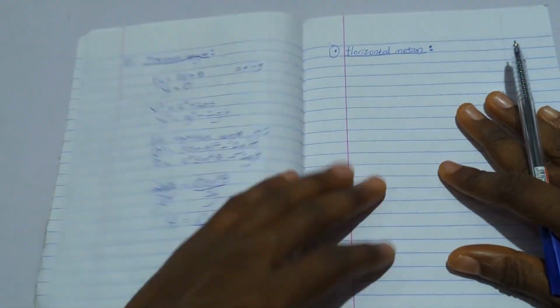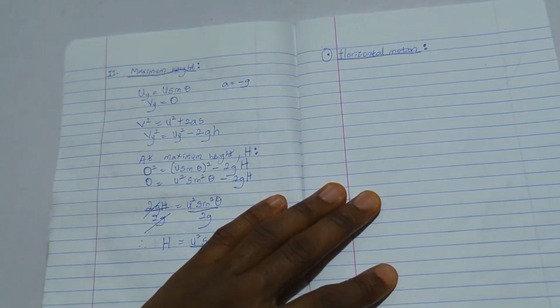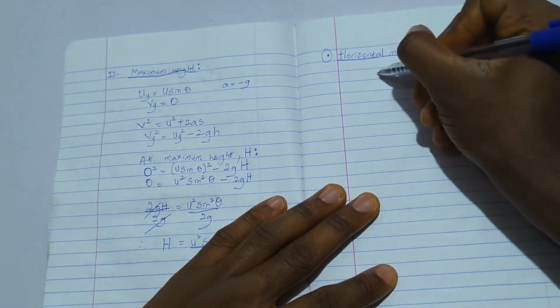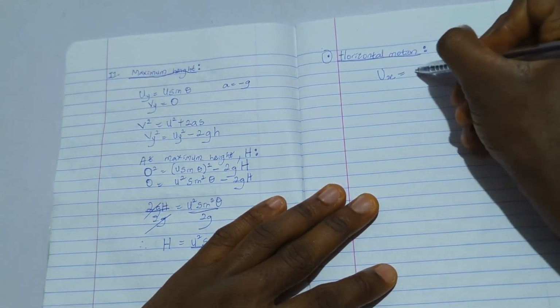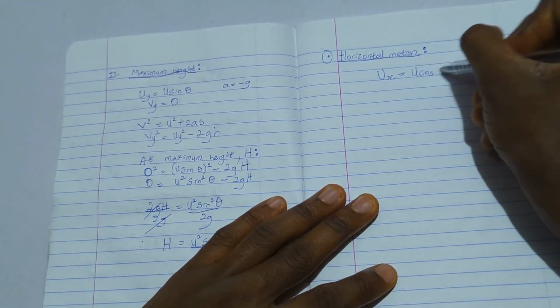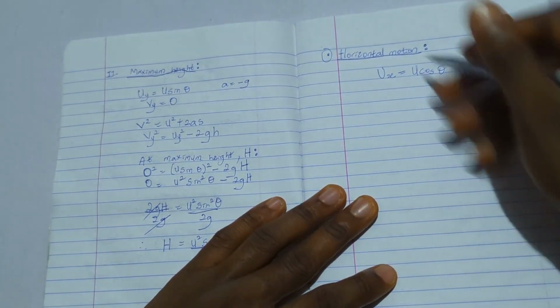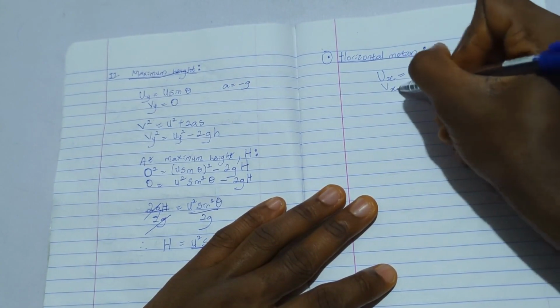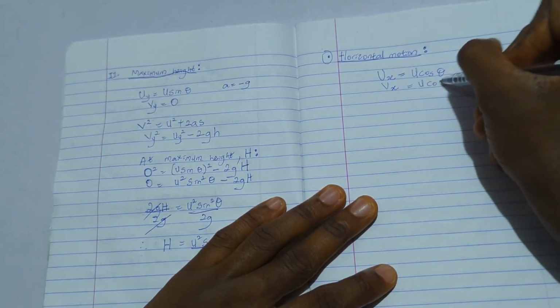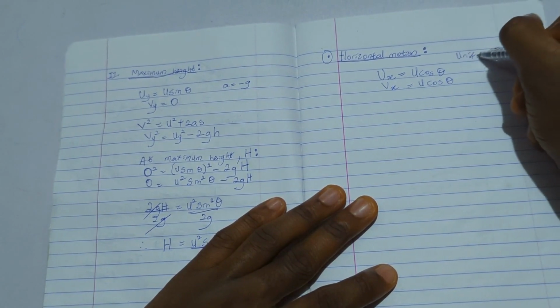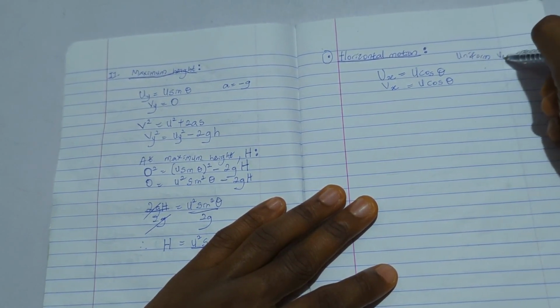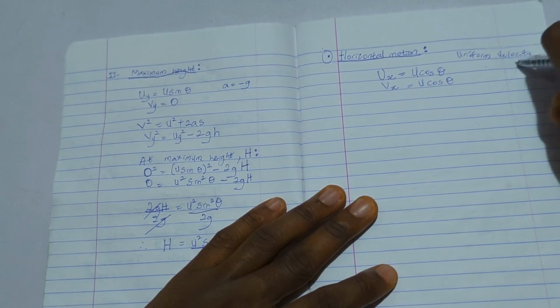So in the case of your horizontal motion, your initial component of velocity is going to be ux, which is u cos theta. In case there's any doubt, your vx is also going to be u cos theta. That's because it is a uniform velocity motion, so the velocities are going to be exactly the same.